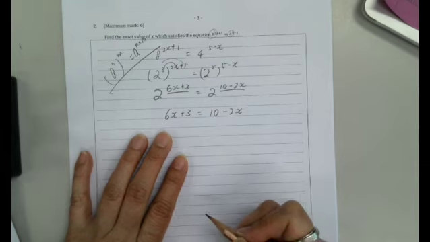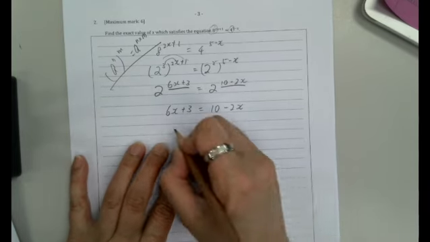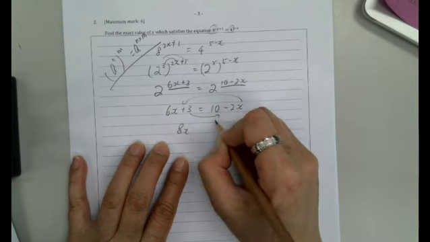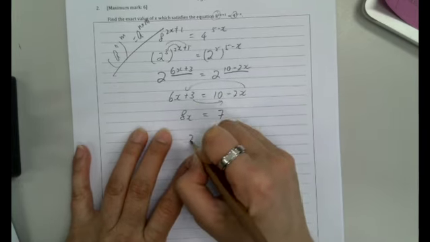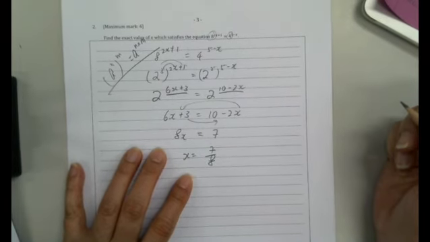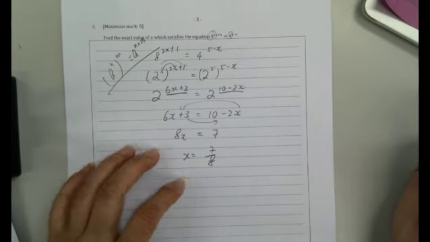All right, now it becomes a linear equation. I can just rearrange it. It's 8x, because I put this on the other side, and this one equals 7. x equals 7 over 8. And we got our 8 points. Wow, so cool, less than 1 minute.